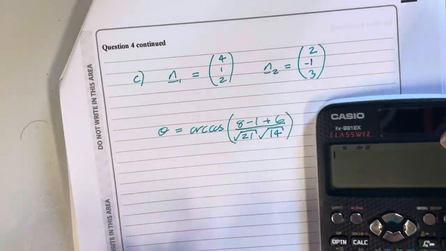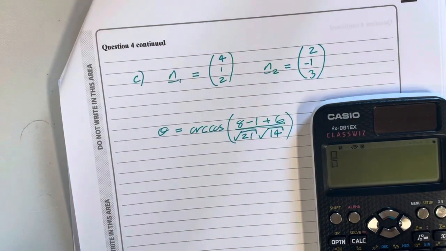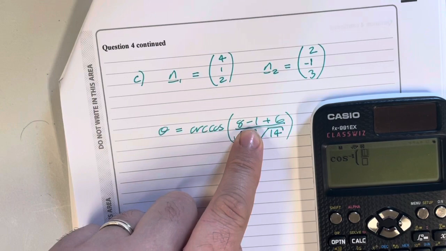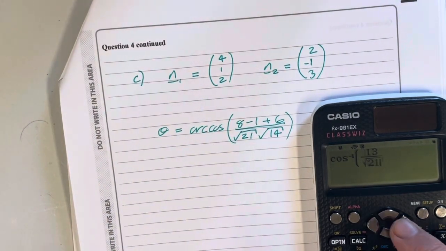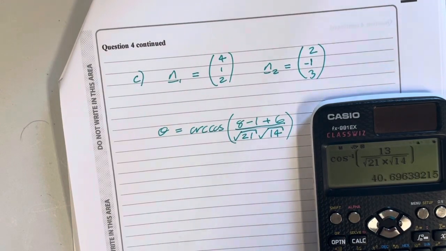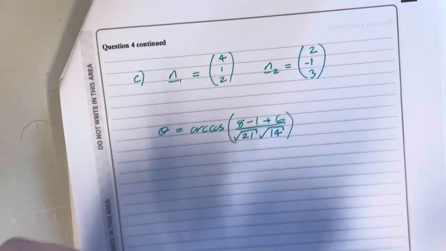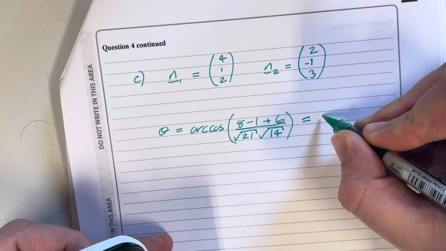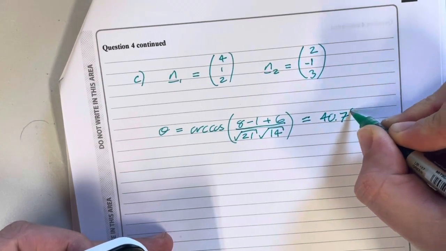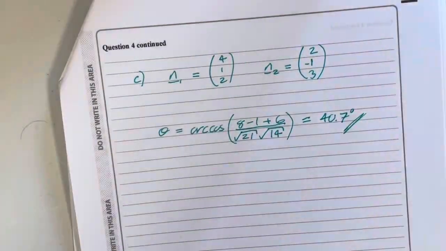Okay, that will be an acute angle already because the top is positive. So inverse cosine of 13 divided by the square root of 21 times the square root of 14. That gives me 40.696, or 40.7 degrees. There we go.